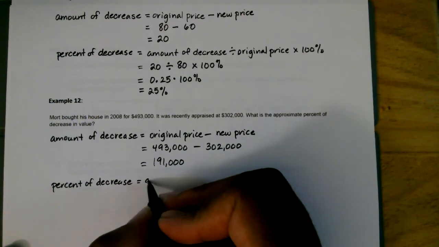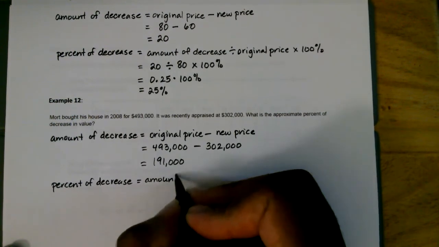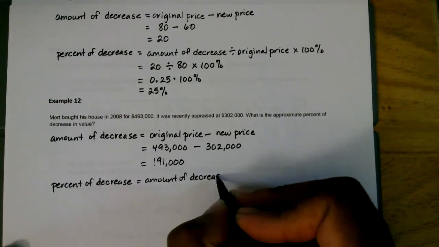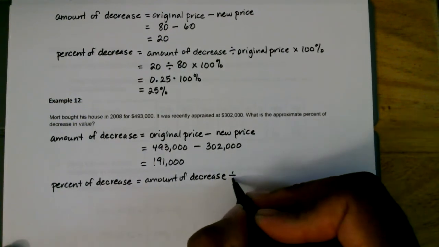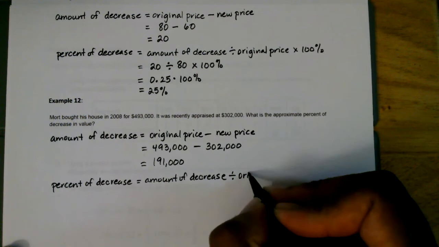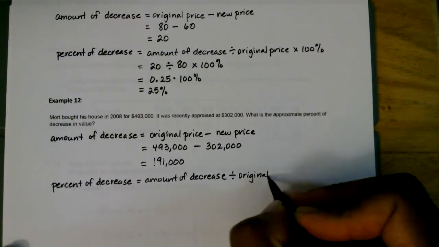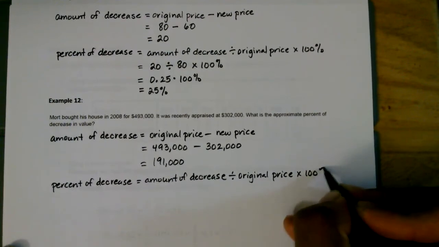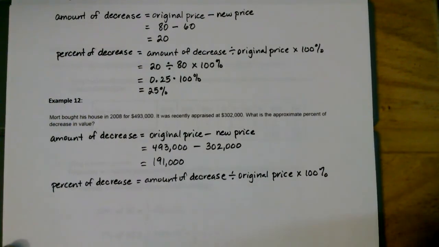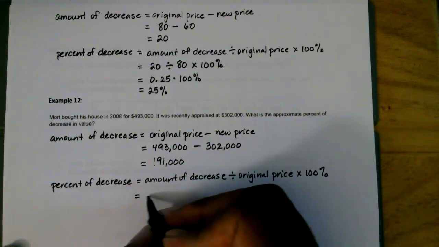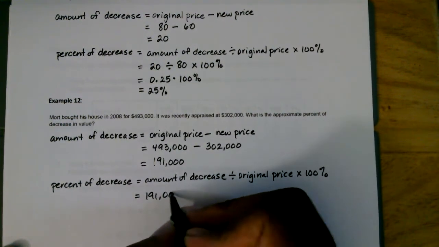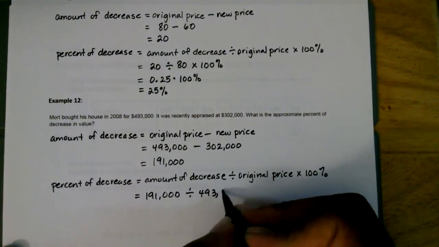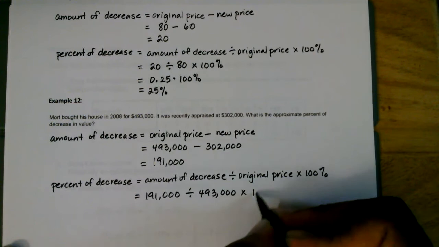And that is, of course, the amount of that decrease divided by the original price times 100%. Now the amount of the decrease was 191,000 divided by the original price of 493,000 times 100%.